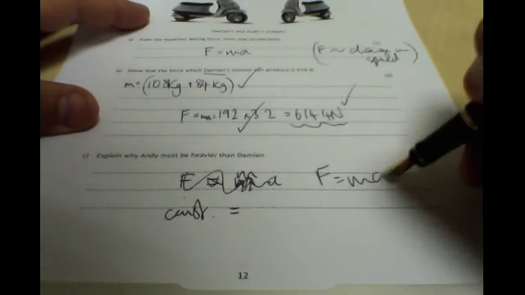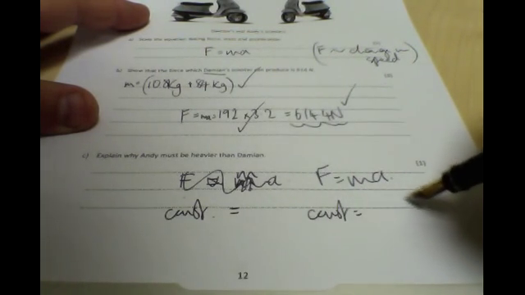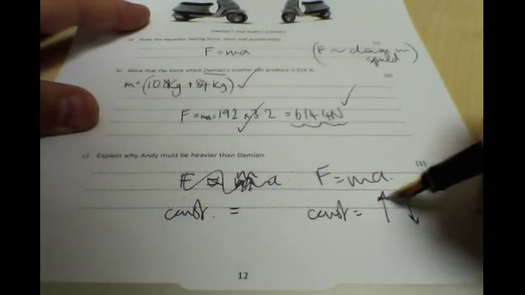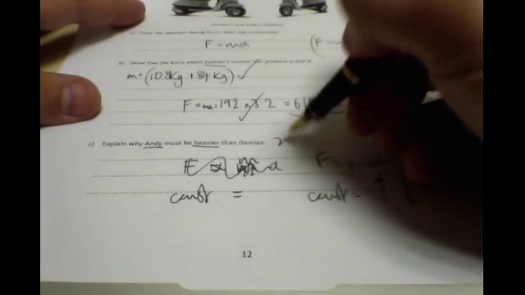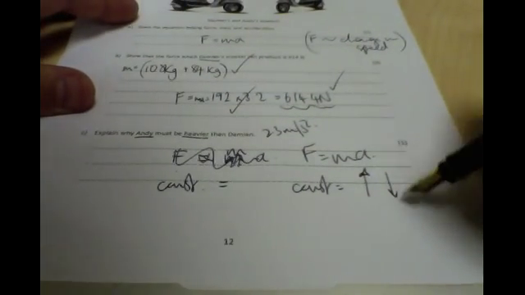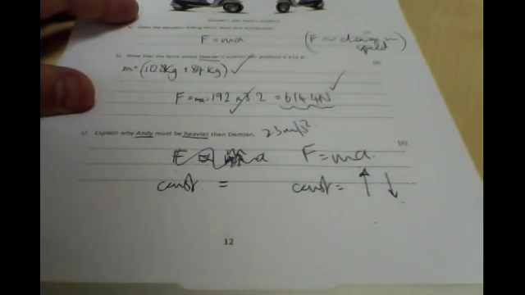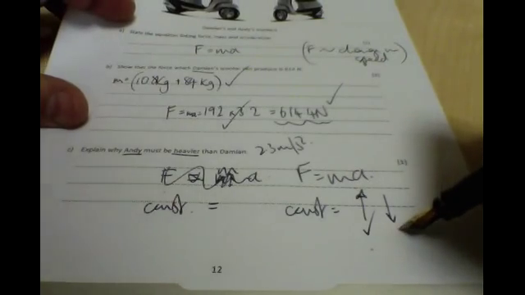F equals ma. If you know that this bit is constant, then if the acceleration is less, the mass must be more. Hence, Andy's scooter is heavier because its acceleration is only 2.3 meters per second squared. So with a lower acceleration, it implies it's a much higher mass. So the answer is, it's got a lower acceleration.